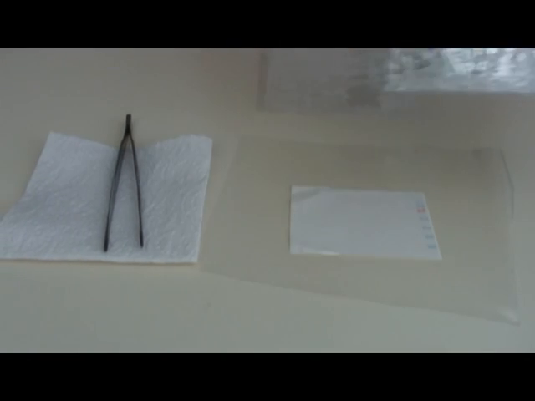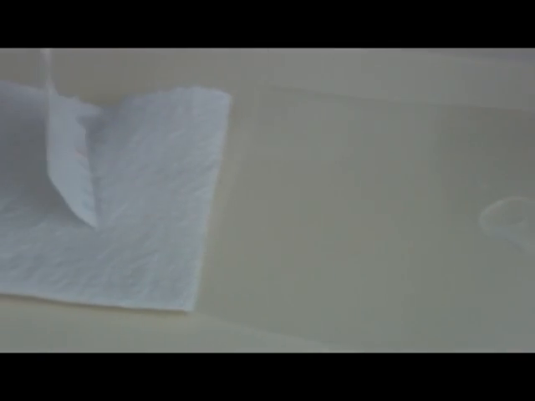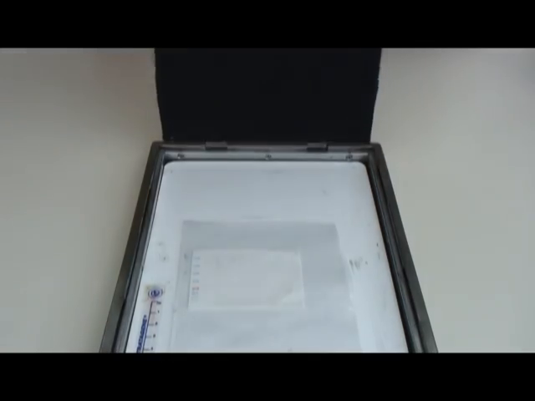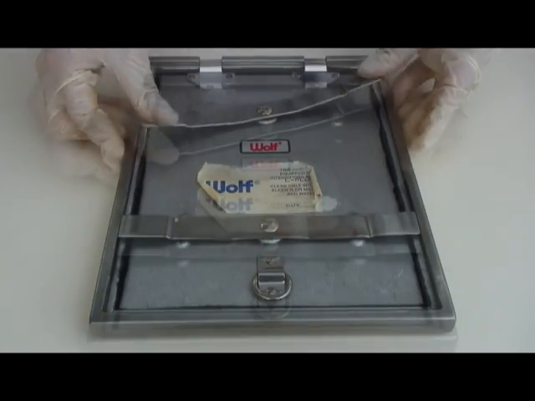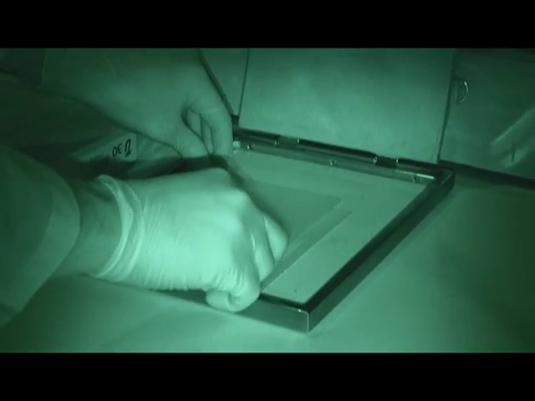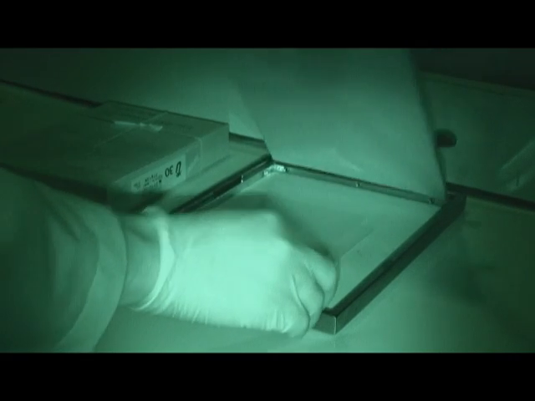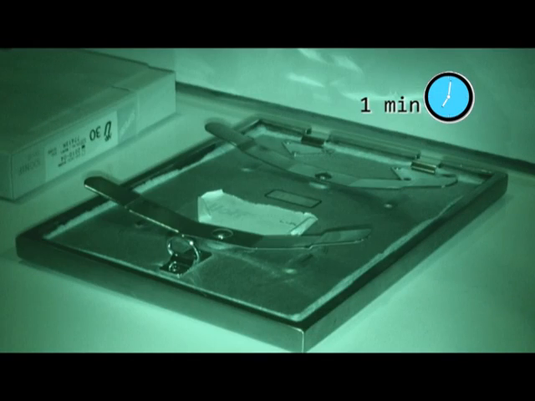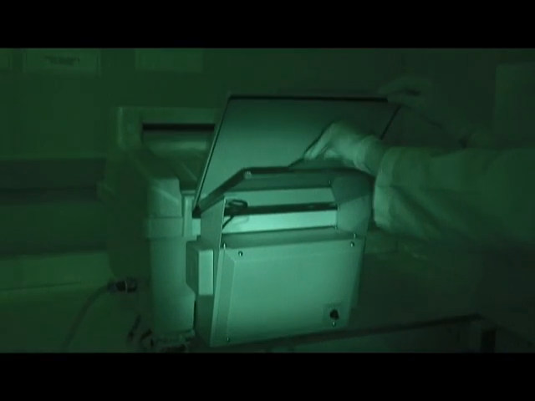Drain the excess solution from the membrane onto a paper towel. Place the membrane between 2 plastic sheets. Place the plastic sheets with the membrane in the cassette. In a dark room, take 1 X-ray film and put it into the cassette. Expose the membrane to the film for 1 minute. Place the film in the automatic machine. Wait for it to come out after being developed.